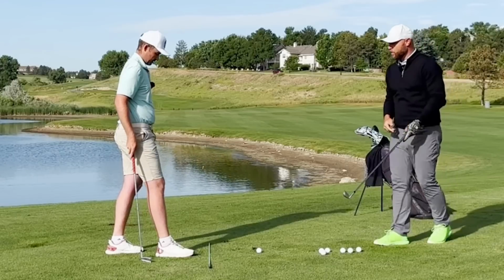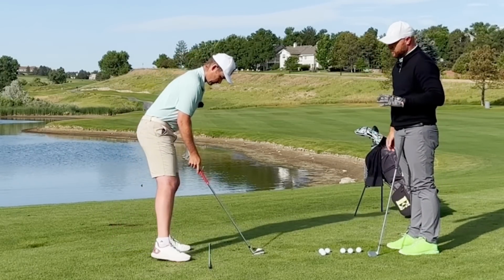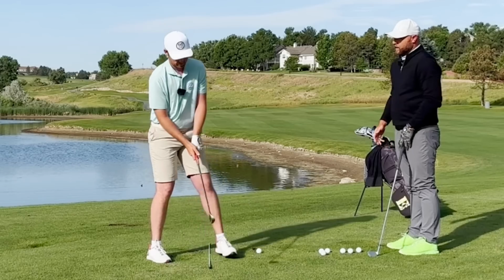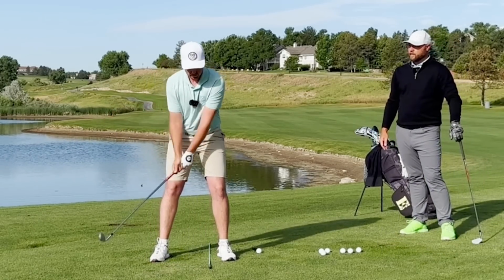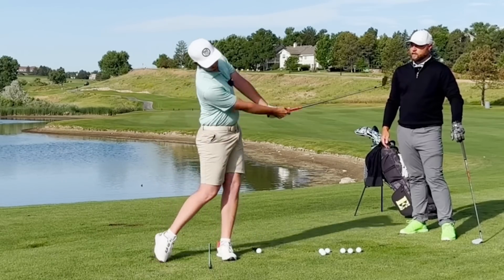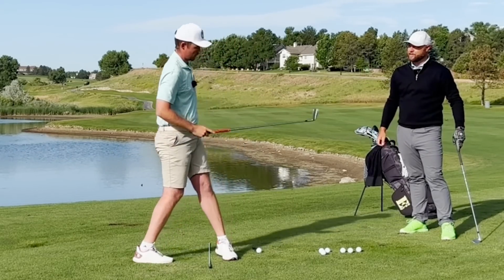Okay, let's hit one more with this idea of actively sending the center of mass of the golf club on its path during the entirety of your swing, but just managing where the center of mass of the rib is. That's such a good look, beautiful look.